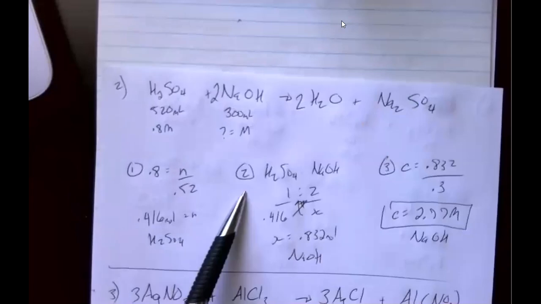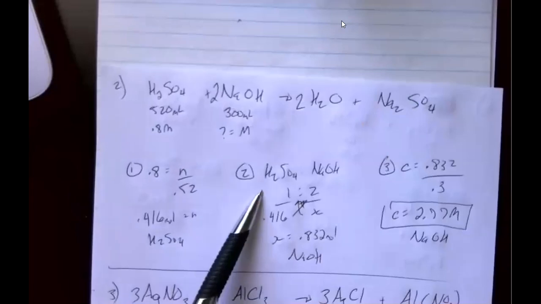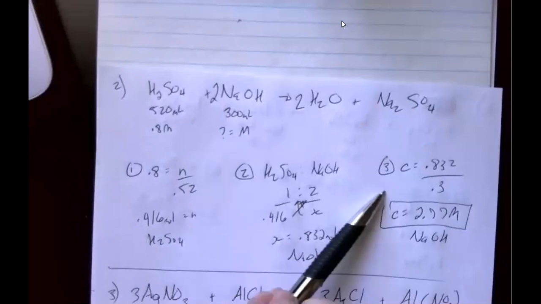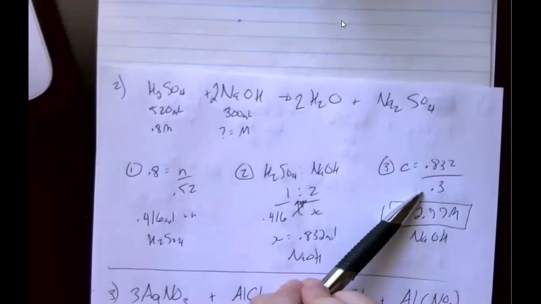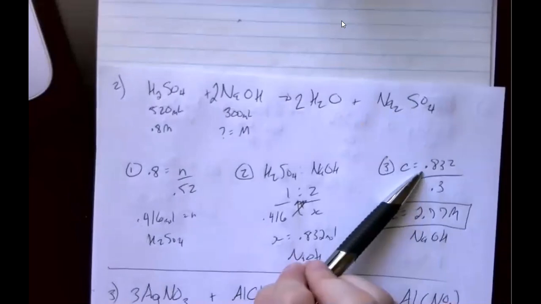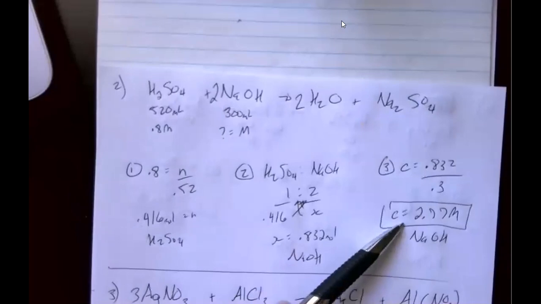Then we set up our mole ratio between our acid and our base, which is a 1:2 ratio, and we will get 0.832 moles of sodium hydroxide. And then we go back to C equals N over V. This time we were given the volume, so we plug it in liters. And we also plug in the moles that we just solved for. And when we divide, we get a concentration of 2.77 molar of our sodium hydroxide.